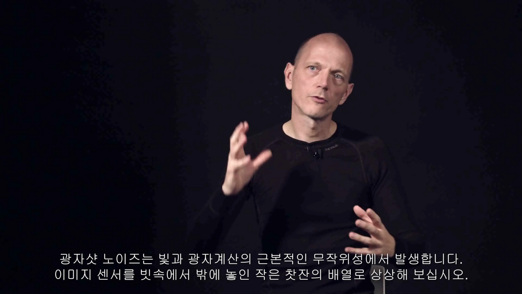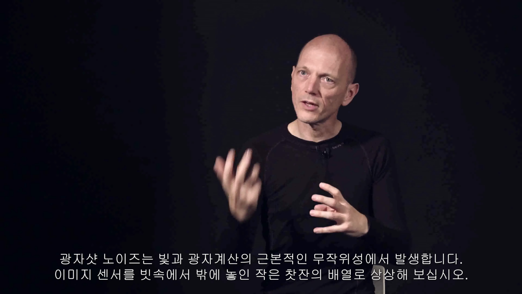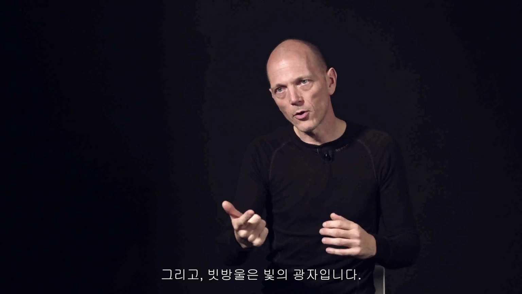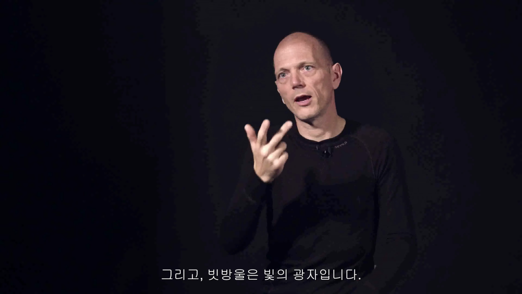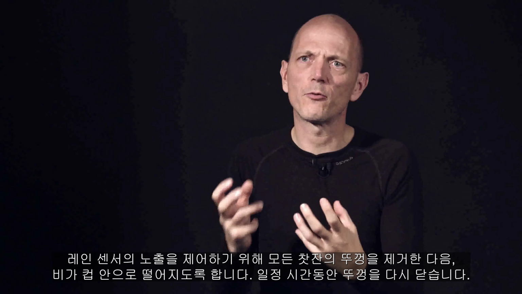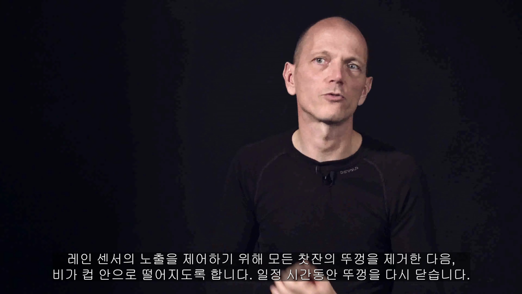When using an image sensor to capture and digitize an image, 4 distinct types of noise are generated: photon shot noise, readout noise, fixed pattern noise, and quantization noise. Photon shot noise arises from the fundamental randomness of light and of counting photons.